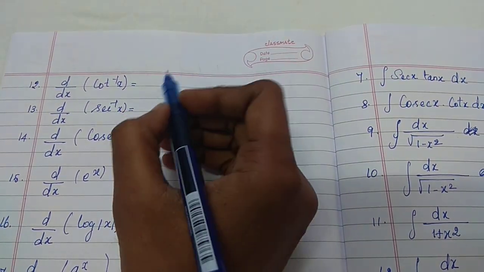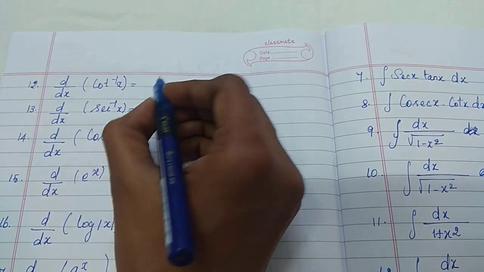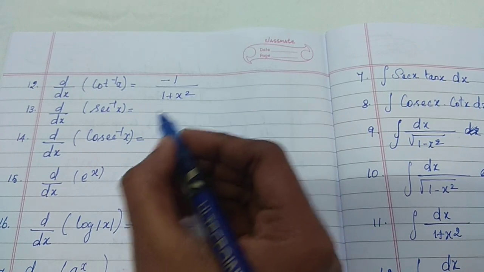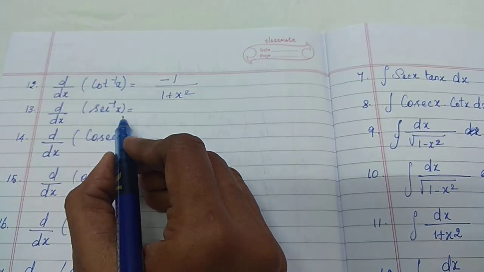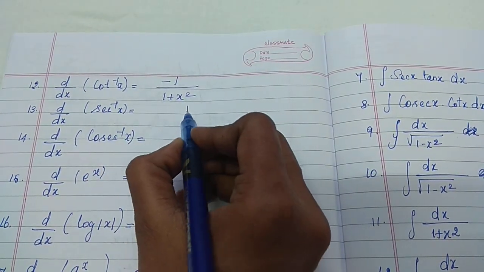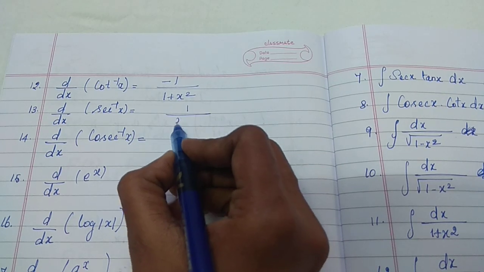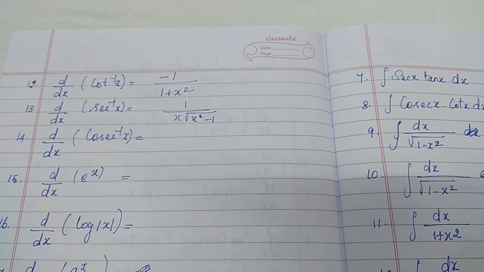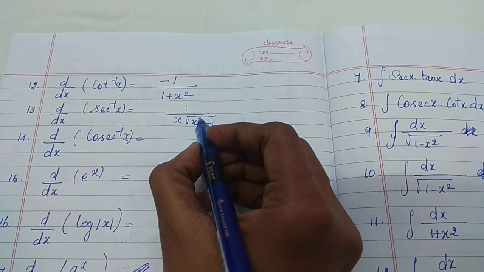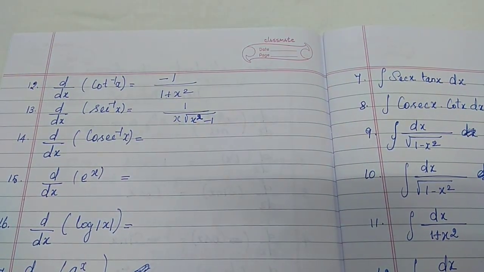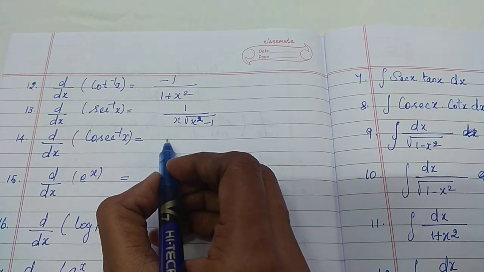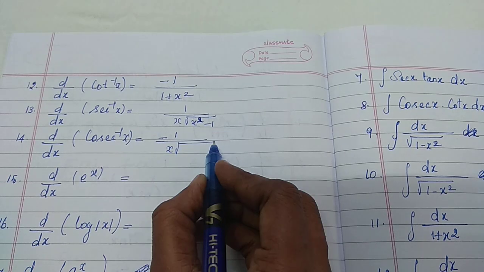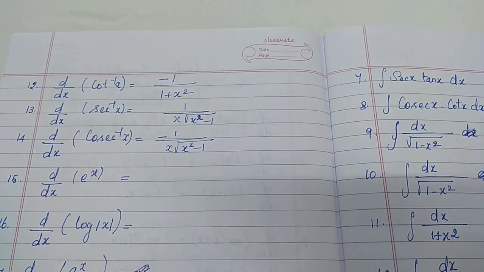Derivative of cot inverse x is minus 1 by 1 plus x square. Derivative of secant inverse x is 1 by x root of x square minus 1. Derivative of cosecant inverse x is minus 1 by x into root of x square minus 1.